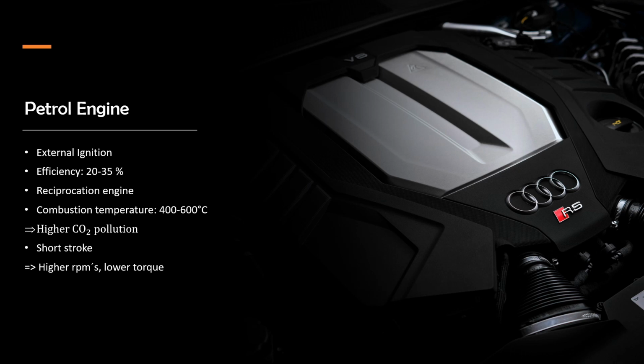First step is the petrol engine. Petrol engines differ from diesel engines in terms of ignition, because they have an external one. Like diesel engines, petrol engines are reciprocation engines. Means an up and down movement is converted into a rotation over the crankshaft.